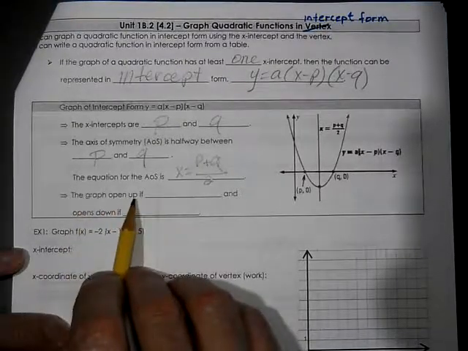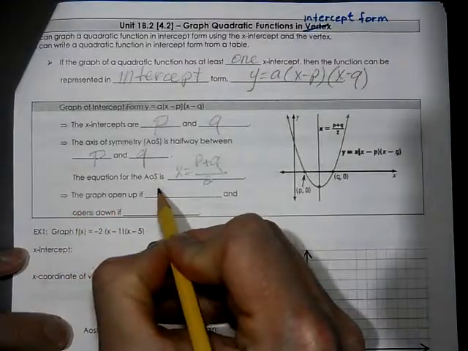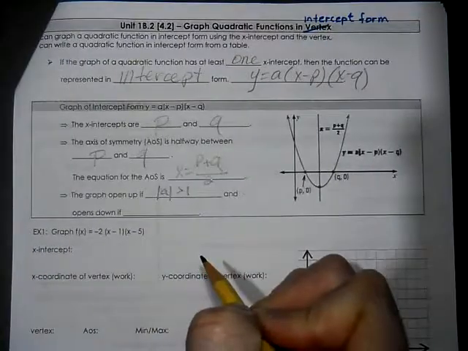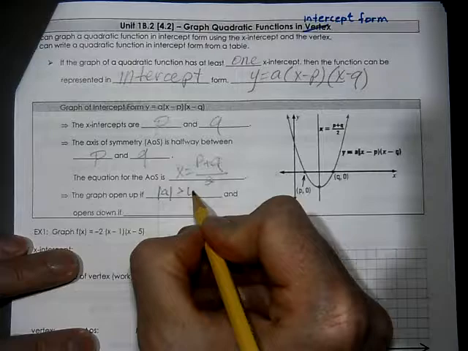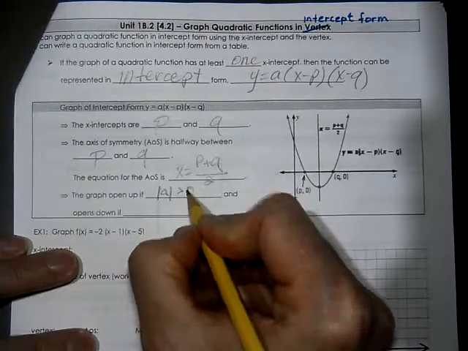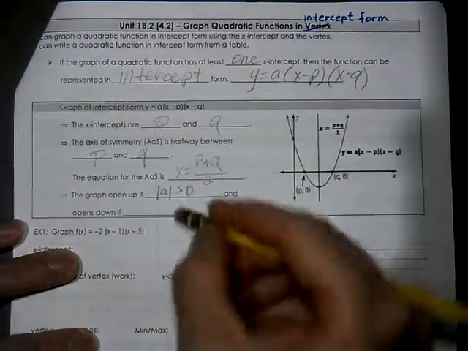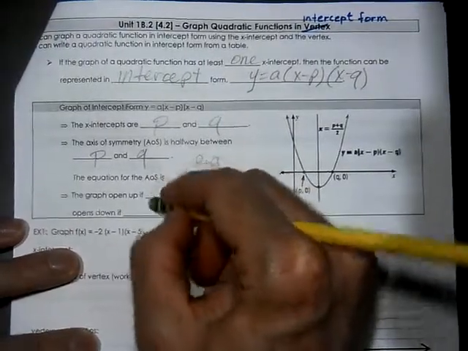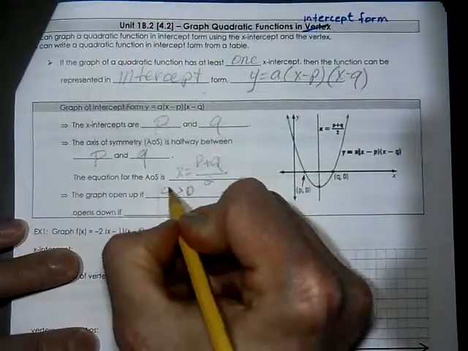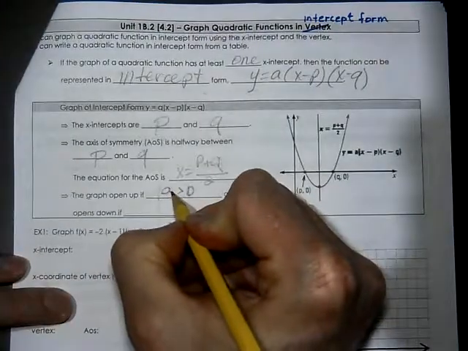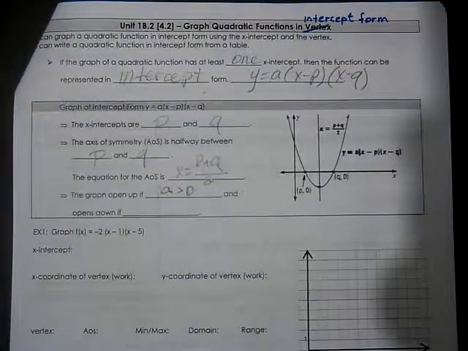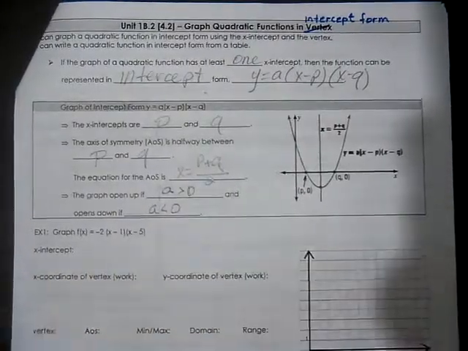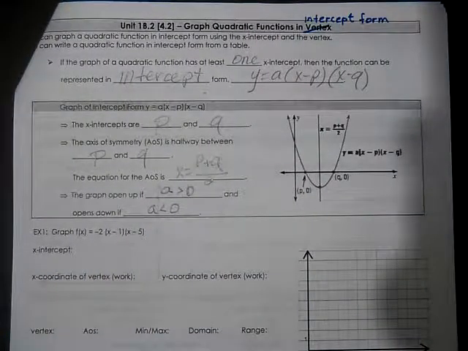The graph is going to open upwards if the absolute value of a is greater than 1, actually greater than 0. Right, sorry. We don't need the absolute value in this case. If the a value is greater than 0, it opens upwards. If the a value is less than 0, it opens downwards.